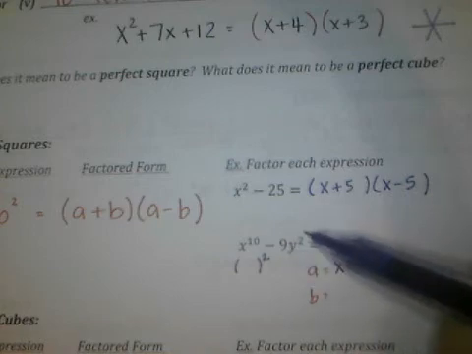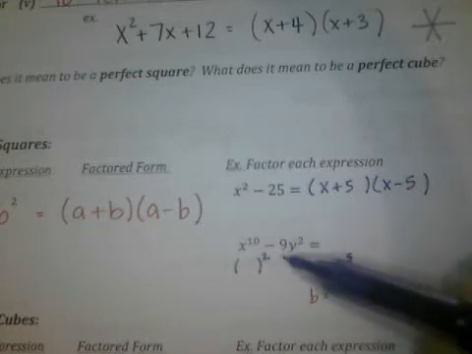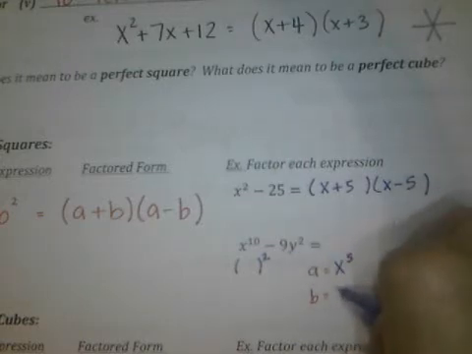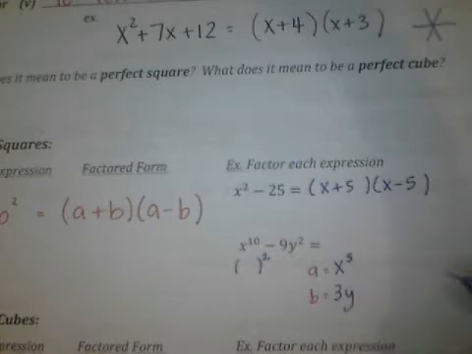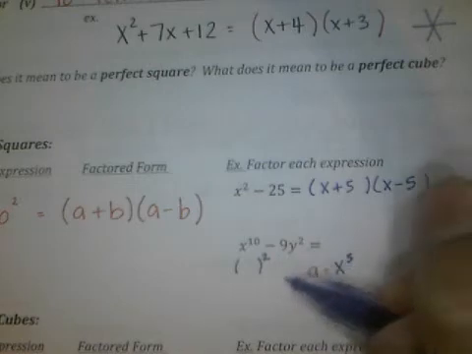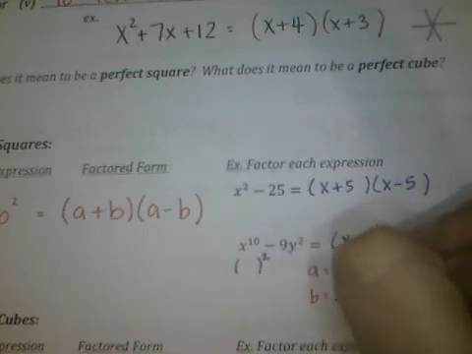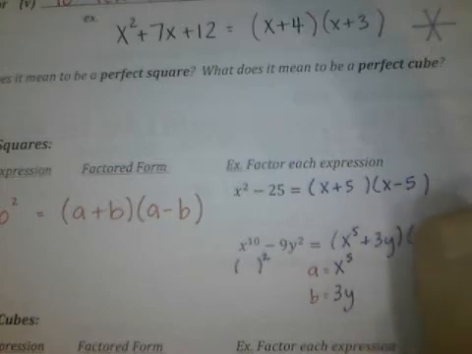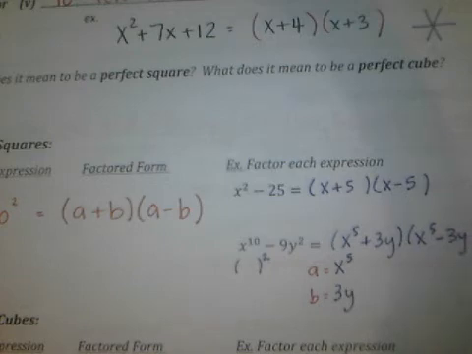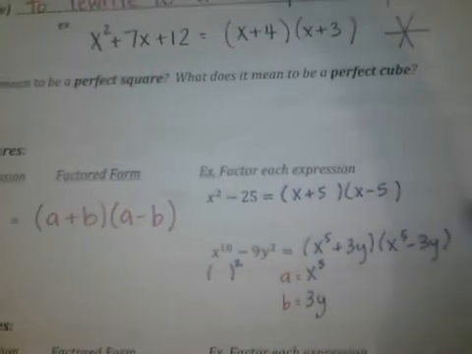For the second expression, 9y squared, I'm still looking for something times itself to equal that whole expression, and I realize that 3y will work for b. Now that I know what a and b are, to factor this expression, I just use this pattern and I plug in for a and for b. Here's what it looks like. Again, you could check this answer by FOILing this out.